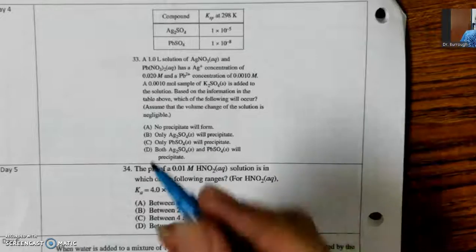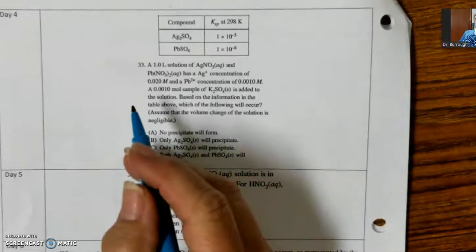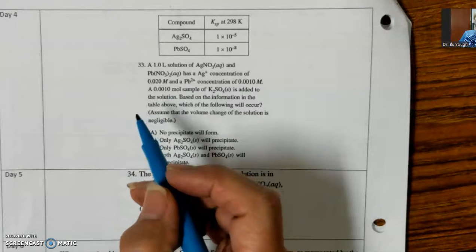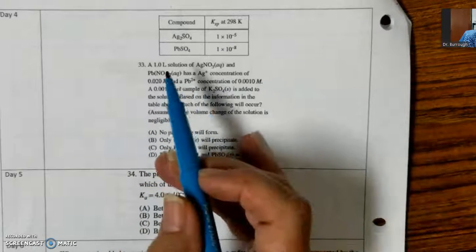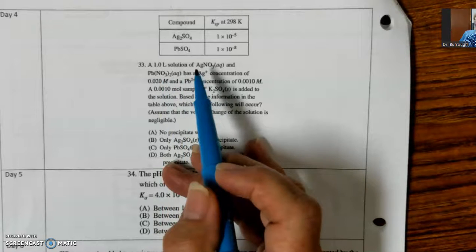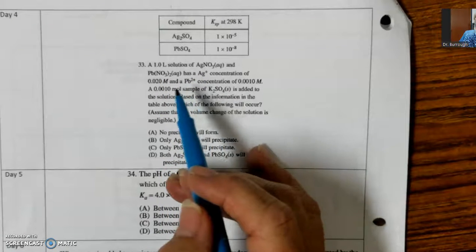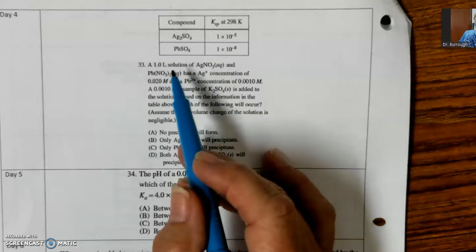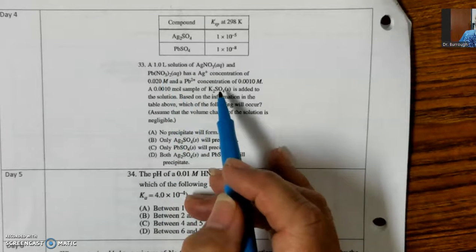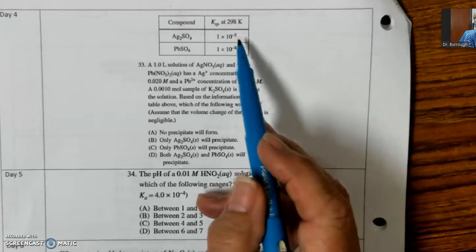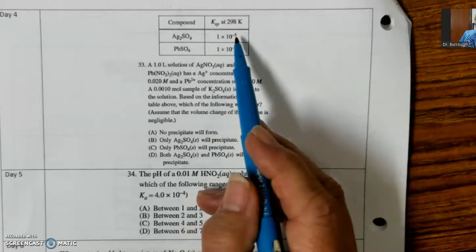Okay, in this video we're going to look at day 4 of your AP multiple choice questions without a calculator. In this one it says I've got a 1 liter solution of each of these salts. And what I'm going to do is add some sulfate to it. Now remember, this is a NAP. Nitrates are completely soluble. But when I add the sulfate, if you look up here, it looks like they are slightly insoluble when I make that salt.